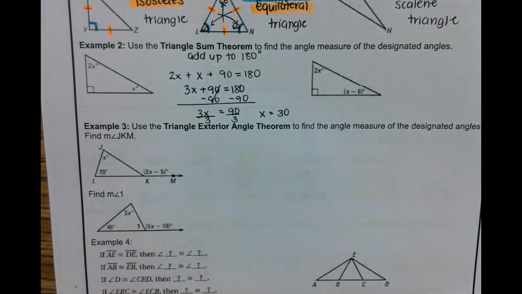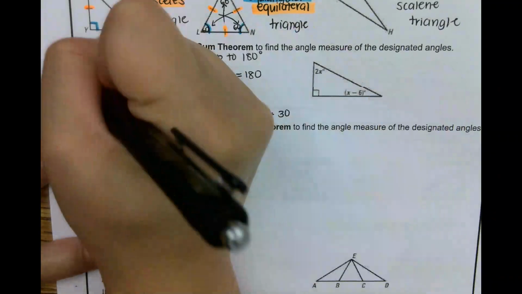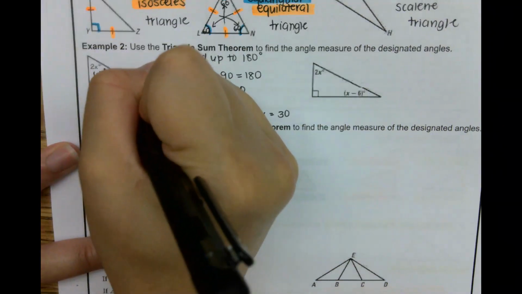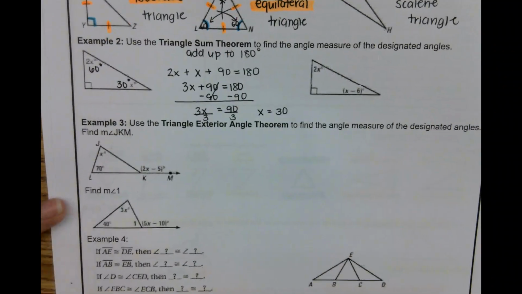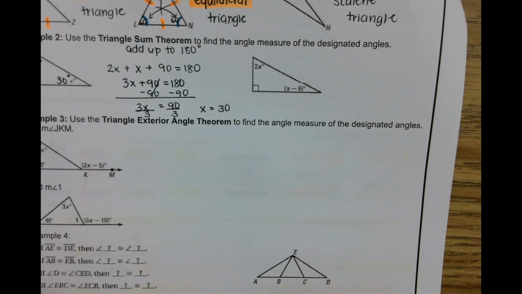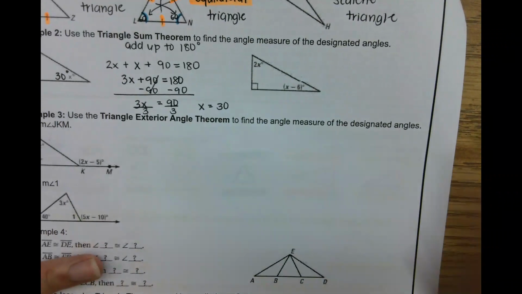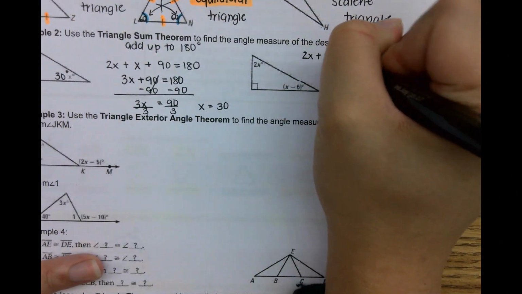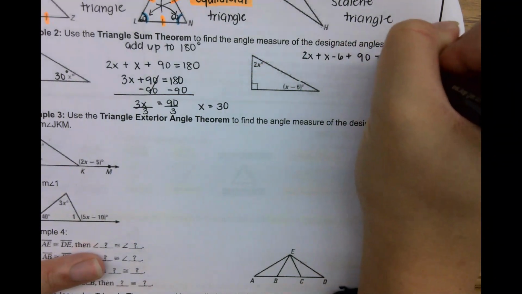If I plug it back in, that would make 2 times 30, which is 60 degrees, and then this would be 30 degrees. Let's try the next one here. Again, I have a triangle. It should add up to 180. So 2x plus x minus 6 plus 90 should total 180.